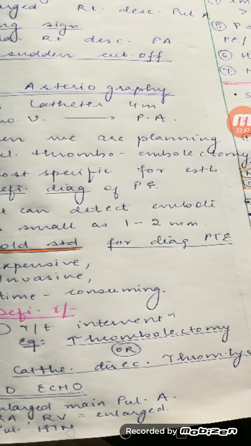It is only done, for example, if the patient is an unstable patient having a low BP going into hypotension, for whom we have to go for a thrombolysis, means a catheter directed thrombolysis or a thrombolectomy.